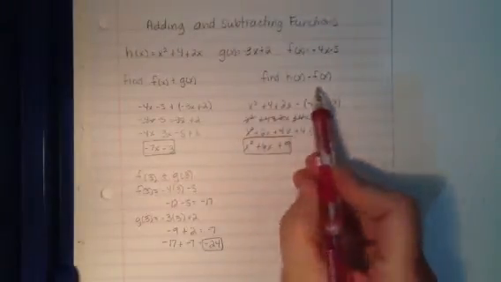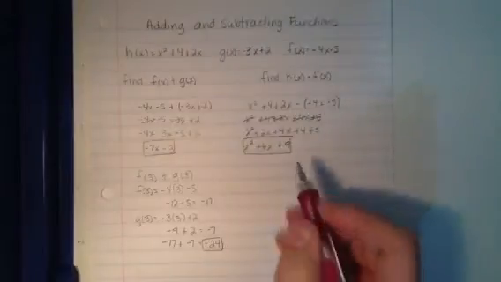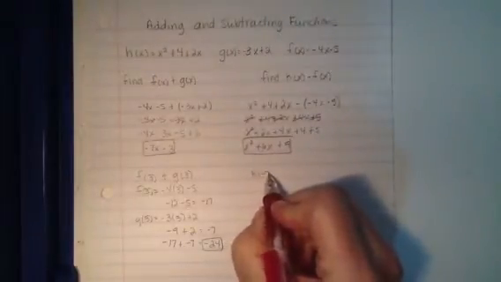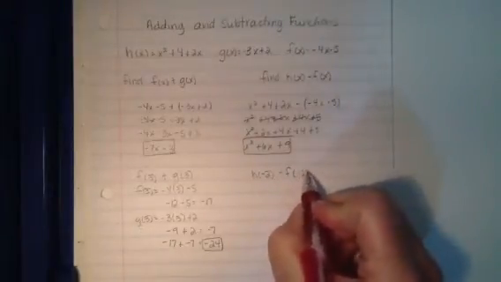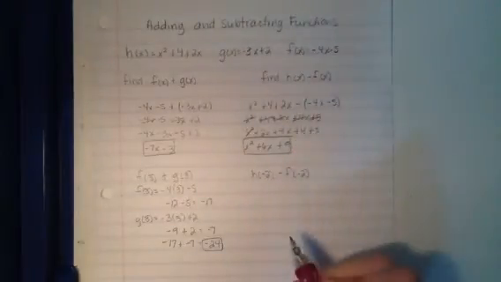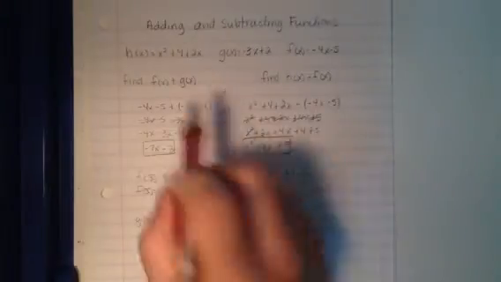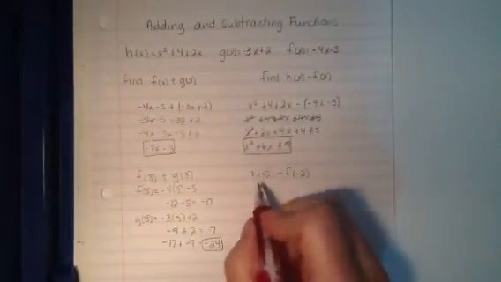So let's use this same function and do the same thing with subtracting functions. We're going to find h of negative 2, and we're going to subtract f of negative 2. This is the number we're going to plug in for each of our x's in our original functions. So h of x, I'm going to put negative 2 in for each one of those x's, and I'm still going to use those parentheses.